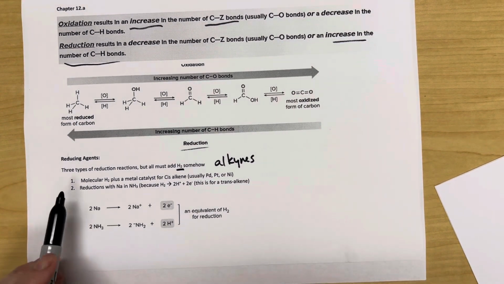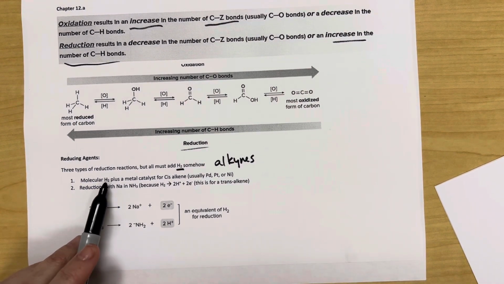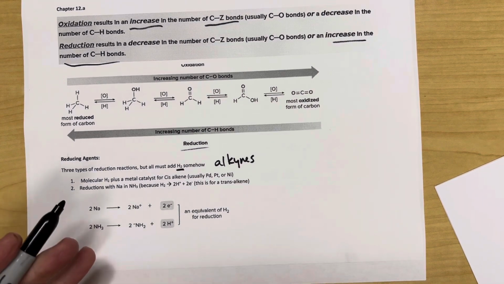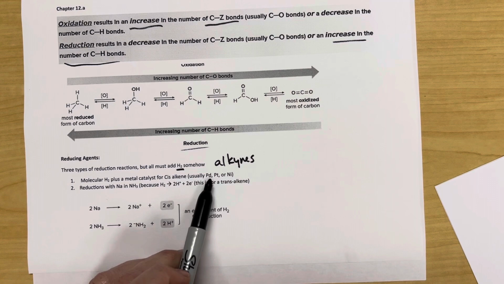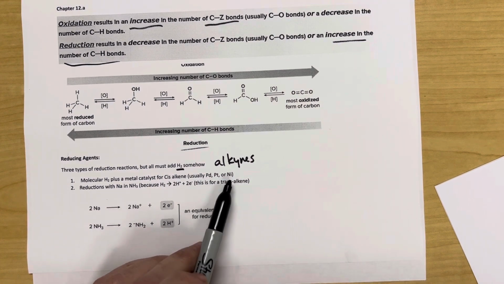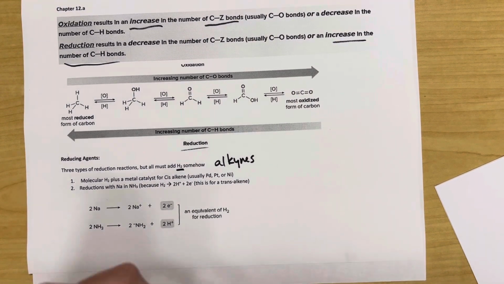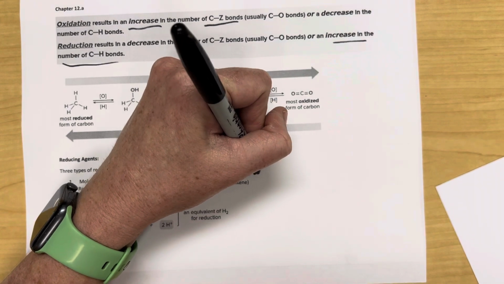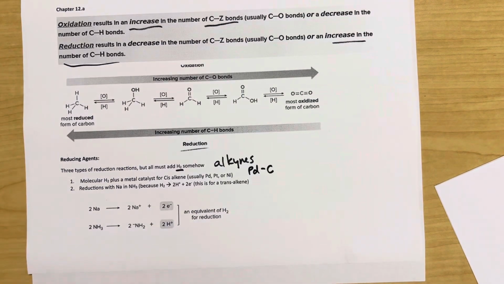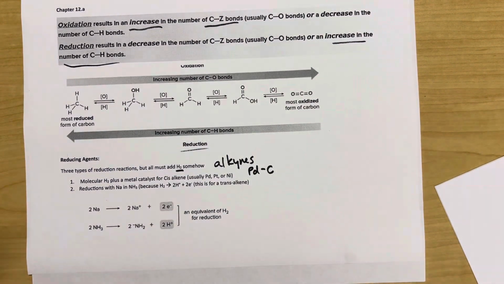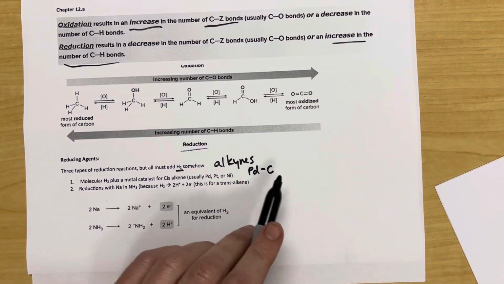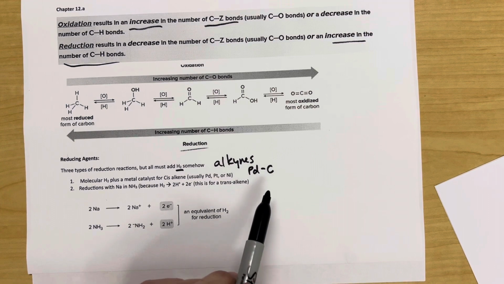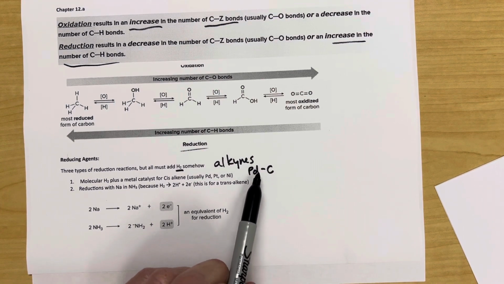Okay. The first way we can do that is using molecular H2. So you'd react some kind of alkyne with molecular H2, and you'd add a catalyst, usually palladium, platinum, or nickel as a specific catalyst, and usually you're indicating that it's a catalyst by writing Pd/C, C meaning the catalyst. And Pd, for example, is probably the most common one you're going to run across. This is a really strong catalyst, and we'll talk about how it works.